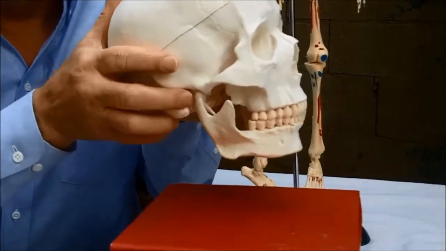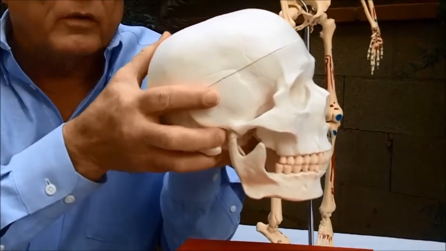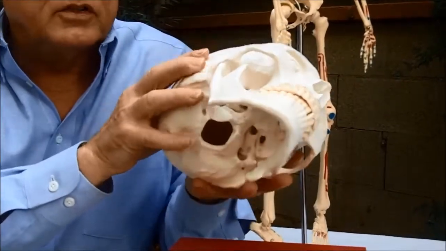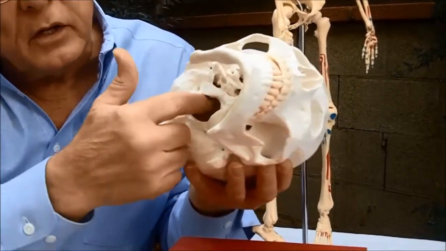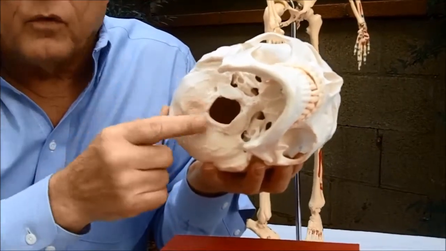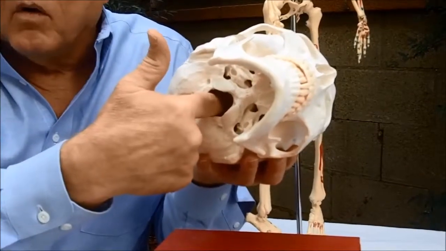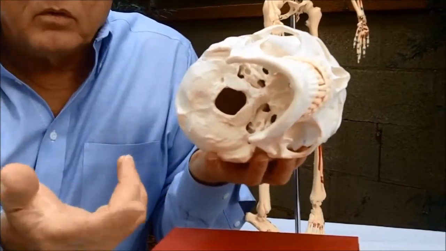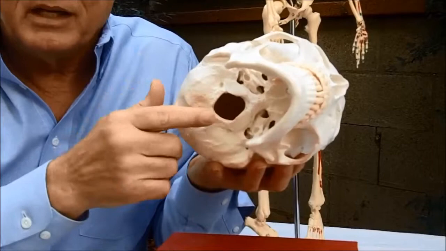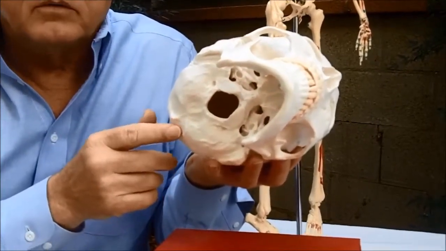Specifically, we want to look at the skull relative to the hole in which the spinal cord enters. We'll rotate it here, and you see this is where the spinal cord enters into the skull, and this hole is called the foramen magnum. Foramen is a hole in the bone, and magnum means big, so this is the big hole where the spinal cord enters into the skull of humans.